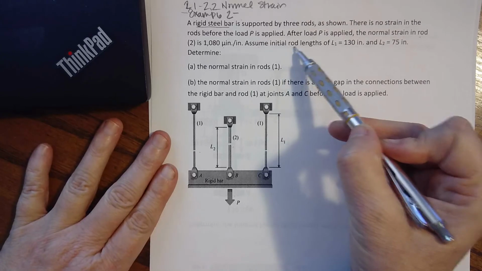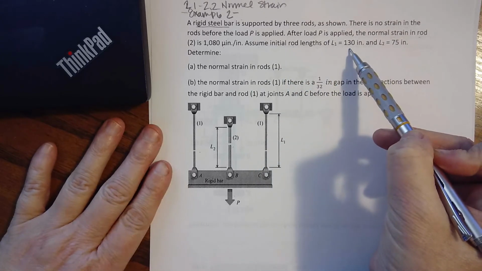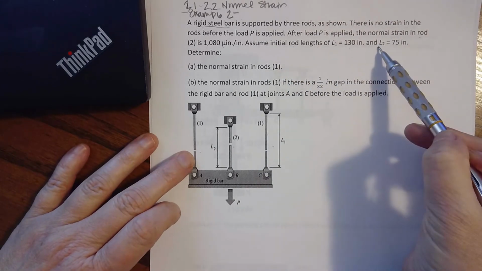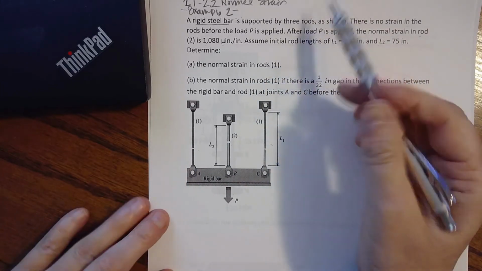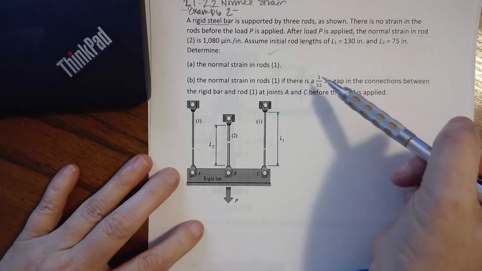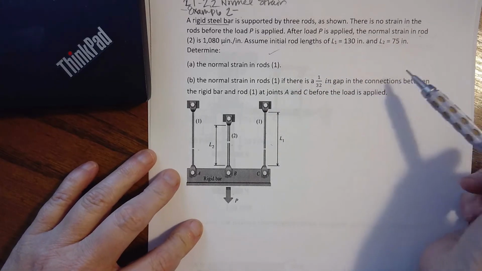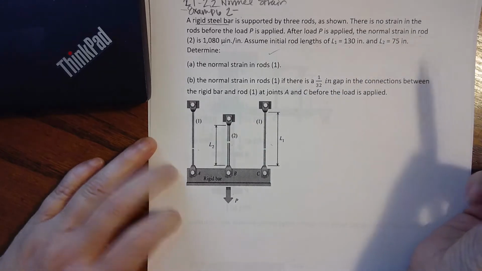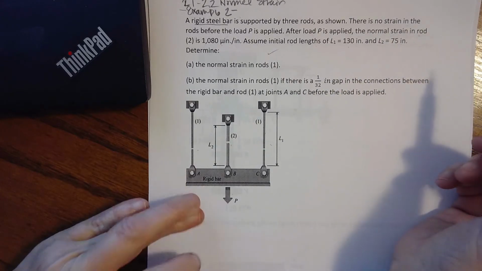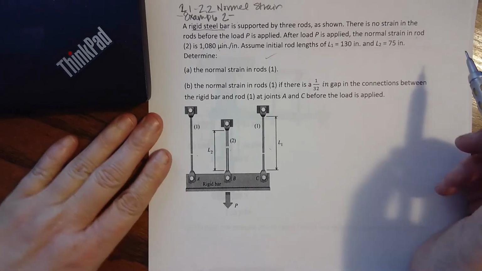Assume the initial rod length is 130 inches for rod 1, and for rod 2 it's 75. Determine the normal strain in rod 1, and the normal strain if there's a 1/32 inch gap in the connection between the rigid bar and rod 1 at joints A and C. Okay, so again, there's a lot going on. This is where you have to start keeping up with your information.